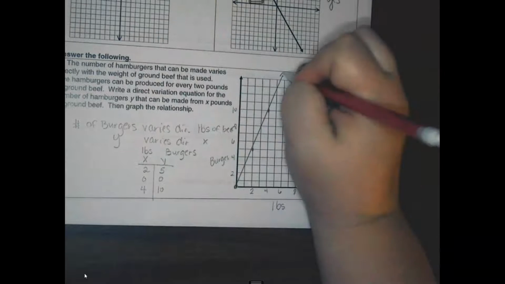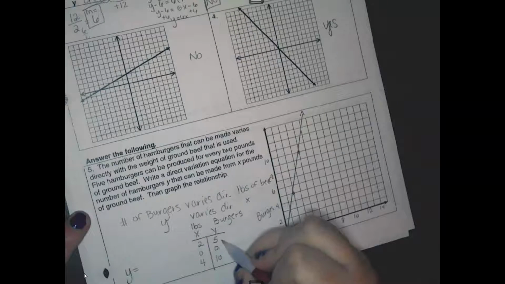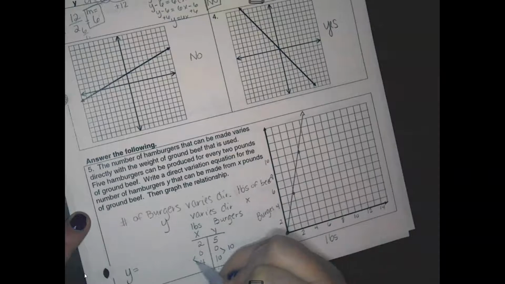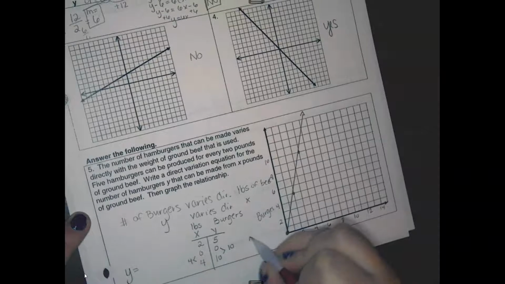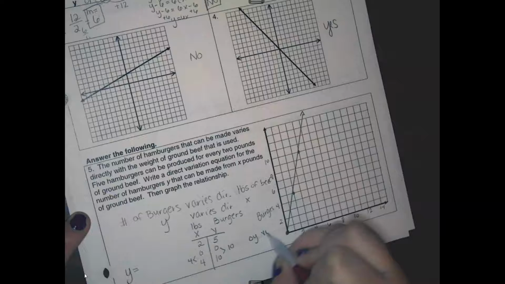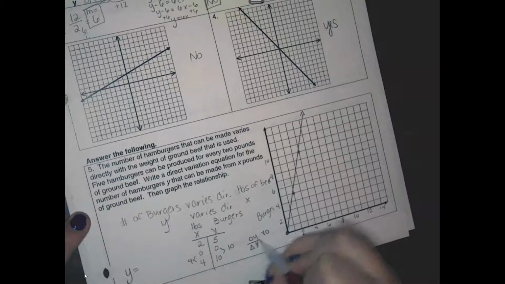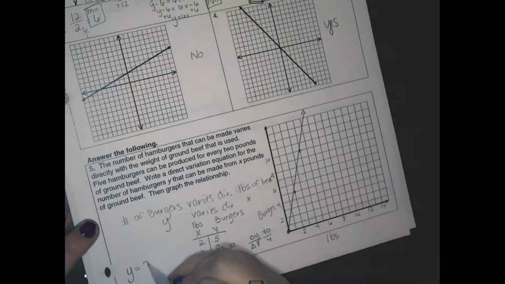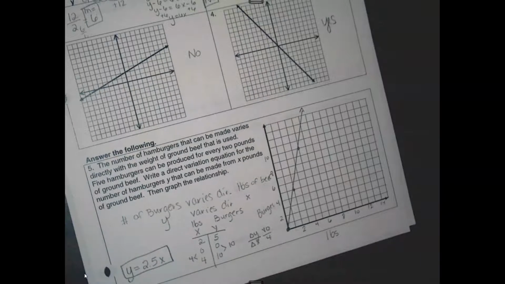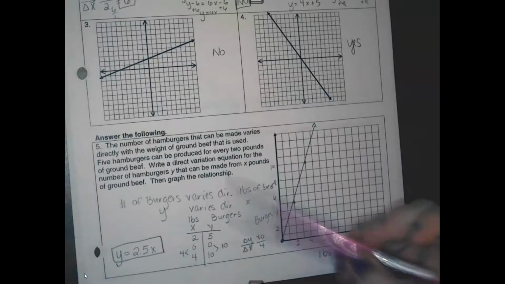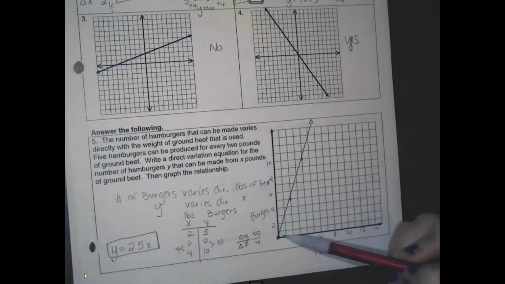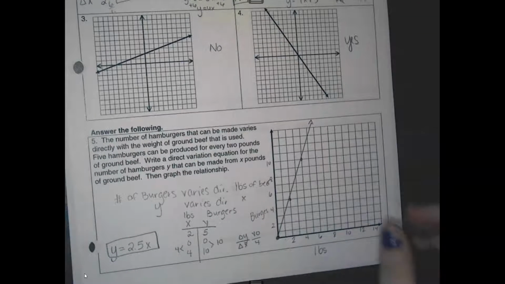Okay, so there's my graph. So my equation is going to be y equals, so my change in y is 10, change in x is 4. 10 divided by 4 is 2.5, so y equals 2.5x. We know it doesn't have a plus after it because it told us it was a direct variation. We have 0, 0, and we see it goes through the origin.